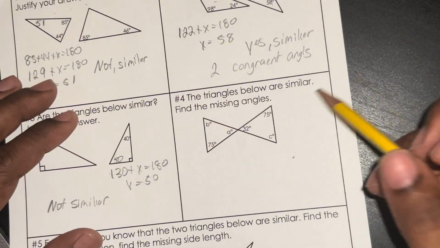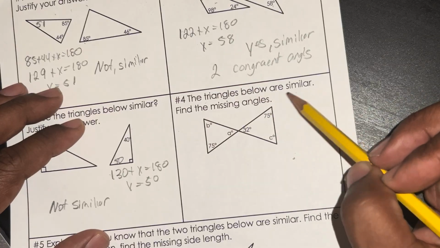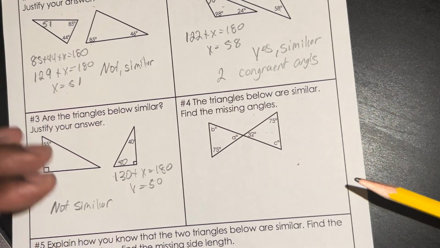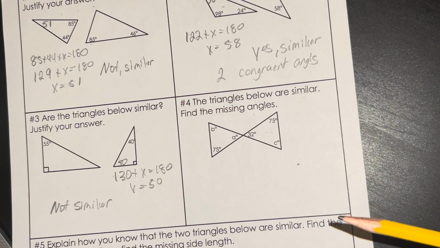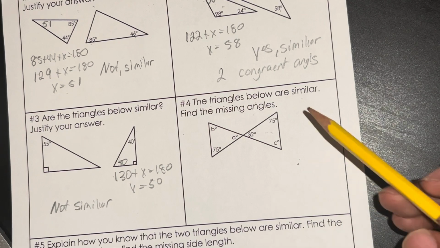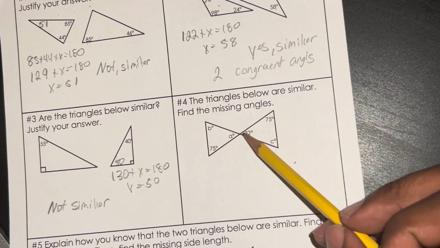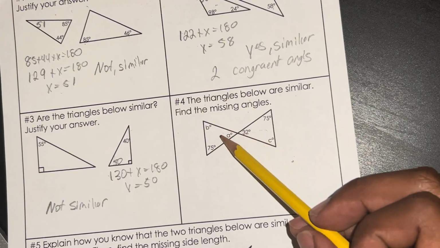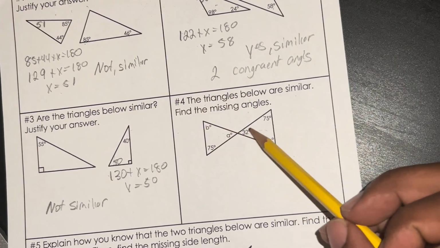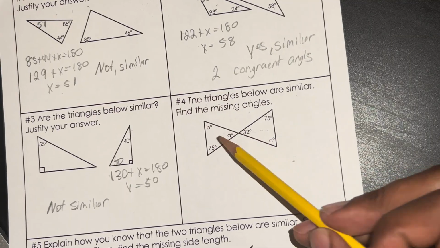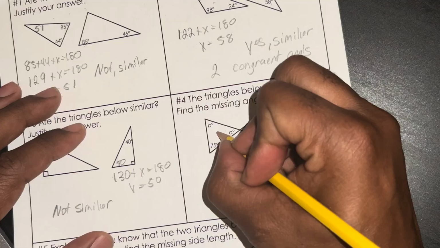All right, number 4, the triangles below are similar. So it's telling us that these two are similar, and it says find the missing angles. So who remembers what type of angles these are that are opposite from each other? Yes, these are vertical angles. So if this is 32 degrees, this must be 32 degrees.